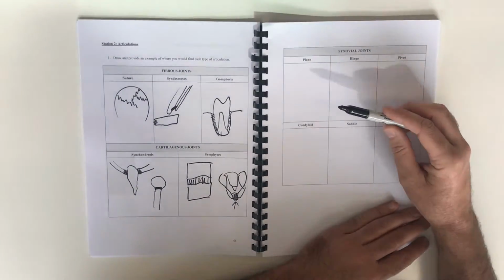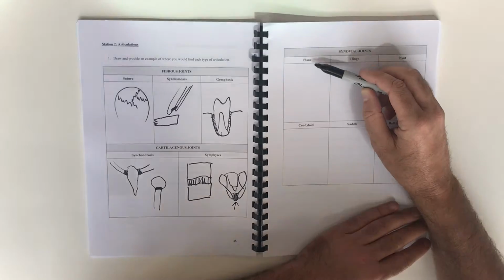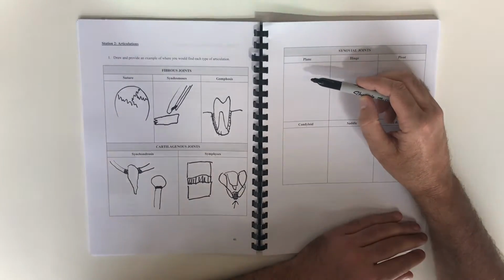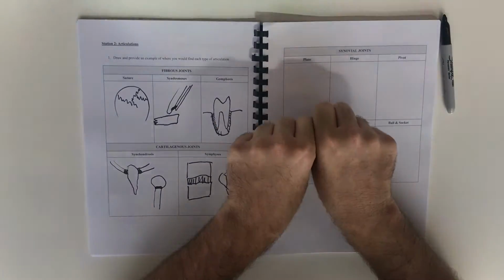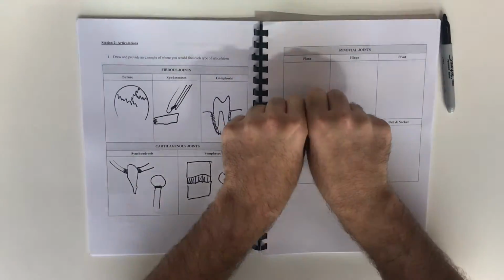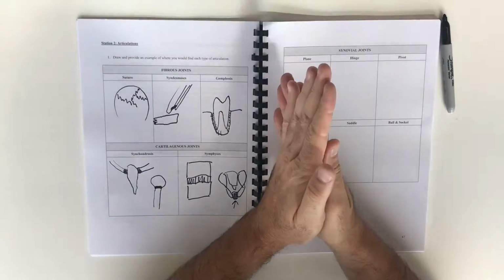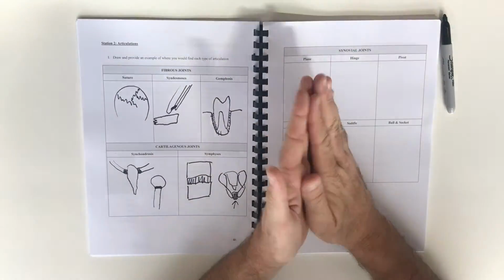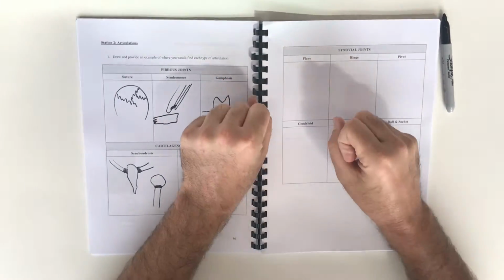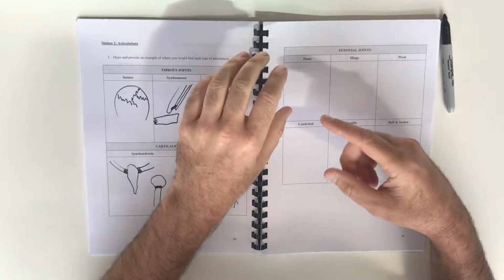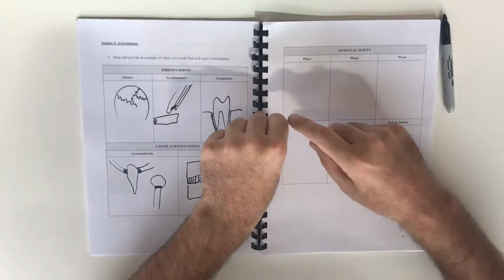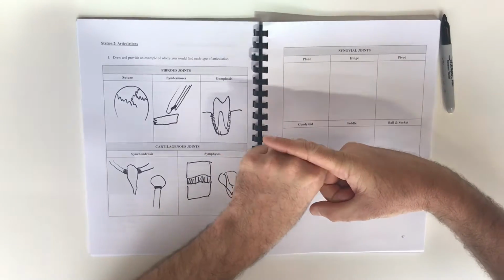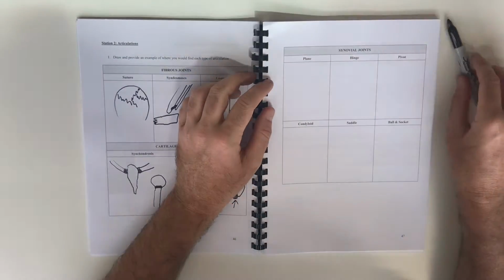Now, easily the most common joints in the body are these plane joints, and they are everywhere. Plane joints essentially reflect where 2 bone surfaces come together and they're moving past each other. It could be like this, it could be like this, any which way. Nothing is fitting in like a ball and socket or wrapping around. They're just 2 surfaces coming together. So you see plane joints a lot.